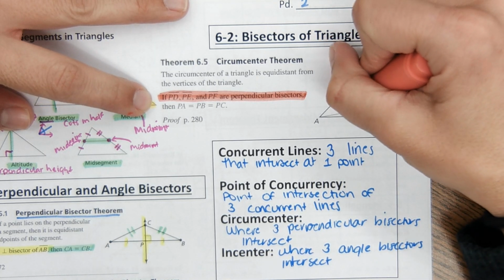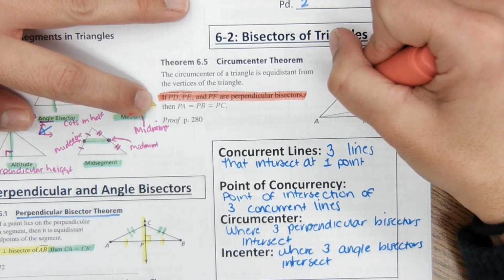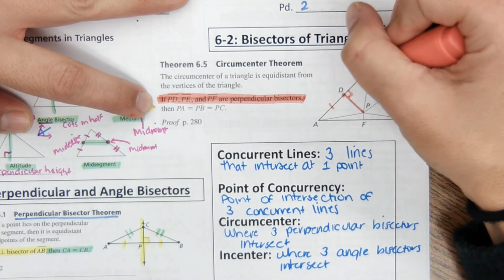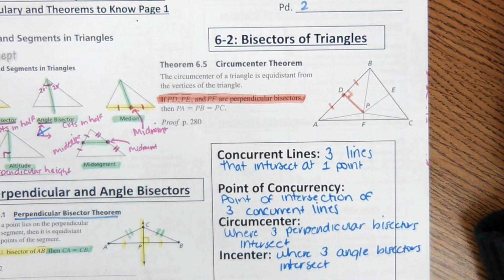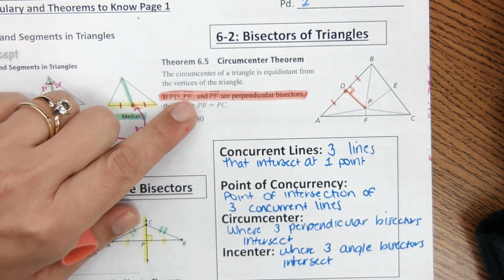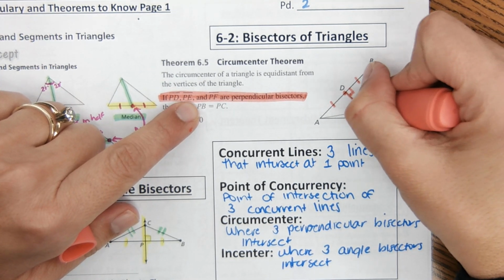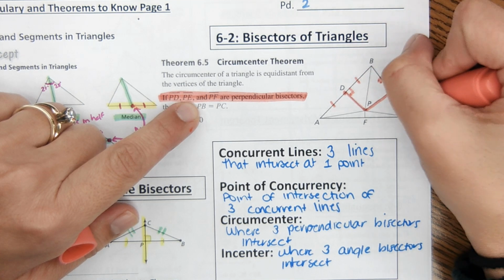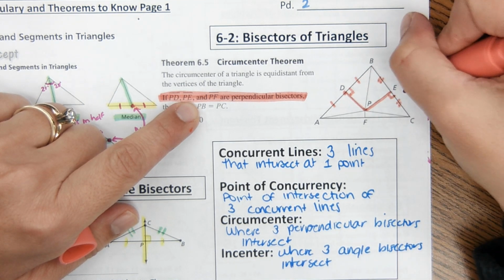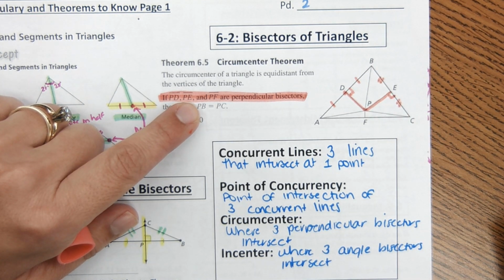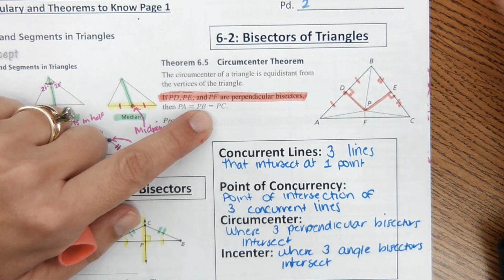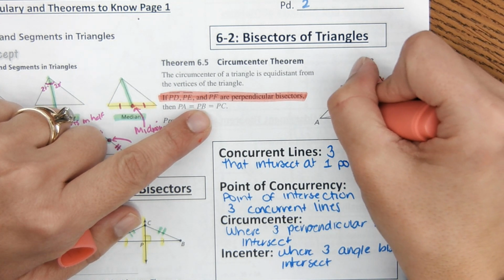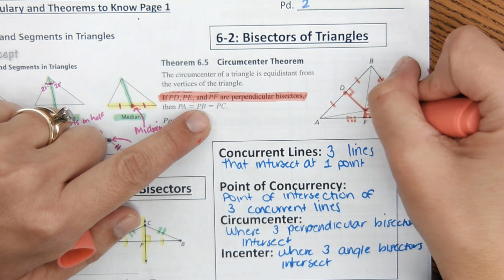So PD right here is a perpendicular bisector, so that means it makes a 90-degree angle, and it bisects this segment. So like this is the same length as this, right? And then PE is a perpendicular bisector of this segment, makes the 90-degree angle. And then this part of the line is the same length as this part because this hits at the midpoint there. And then PF right here is a perpendicular bisector as well. It's perpendicular and it bisects this line, so this is the same length as this here.